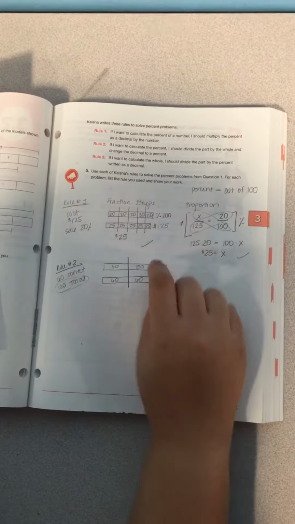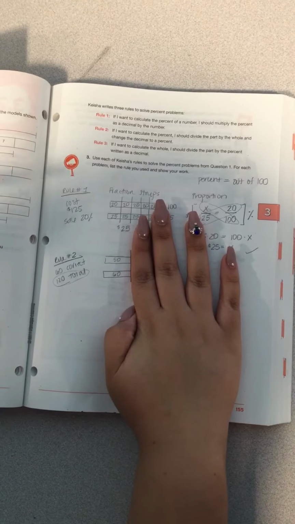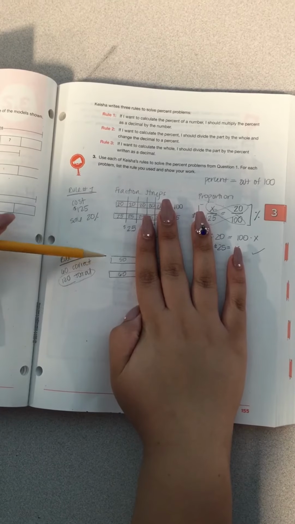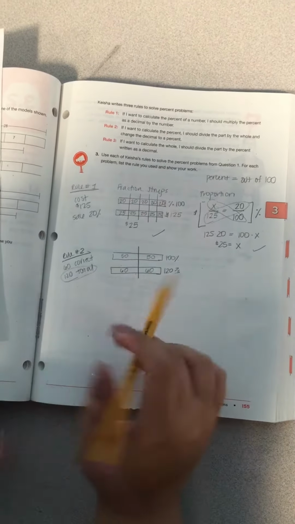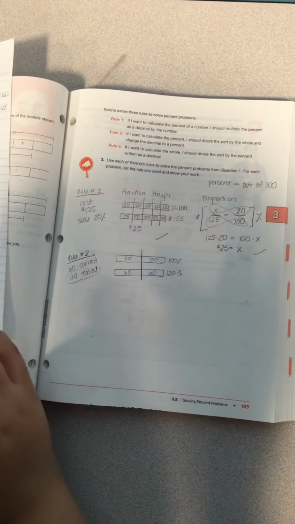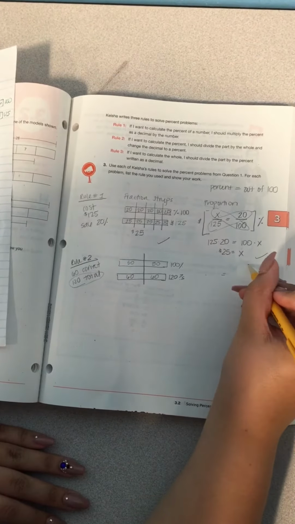So we're looking now for this problem. We only got 60 questions correct, right? So what percent is that of the test? That's 50%. We got 50% of the questions correct on that test, again, using the fraction strips to model. Now, our numbers may not always be that clean, so we can also use the proportions to set it up.